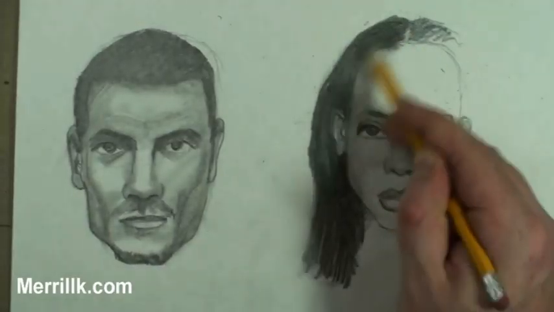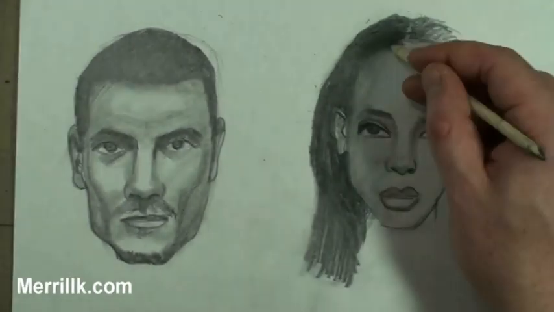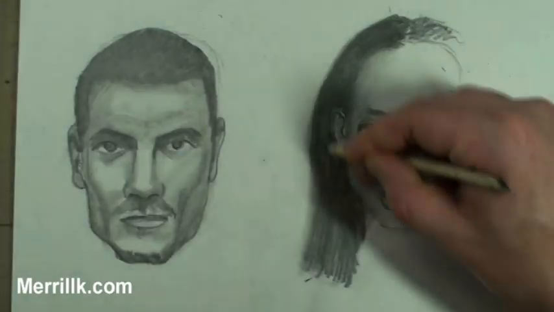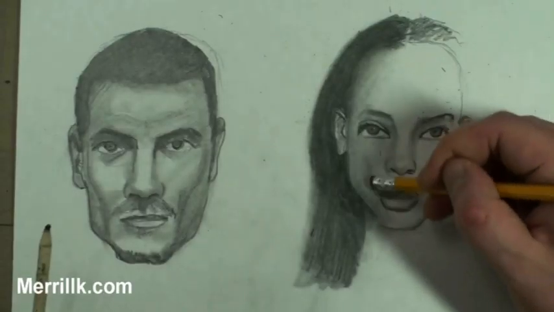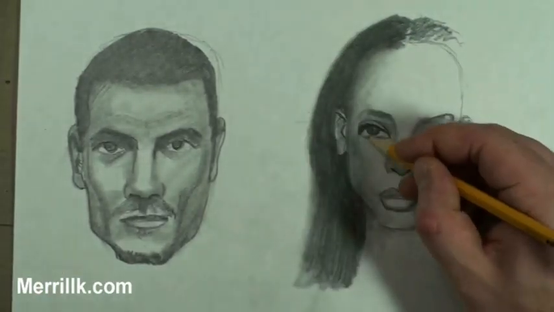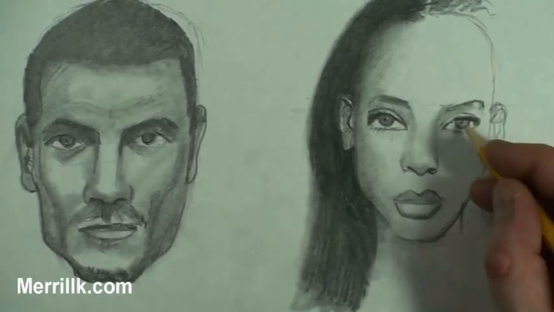Now you're going to really see me work the female face. I'm going to add a little, take a little bit off, add a little, take a little bit off. I'm being very conservative with the female face.